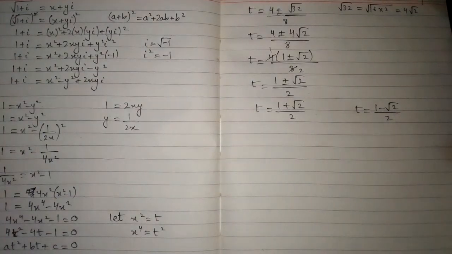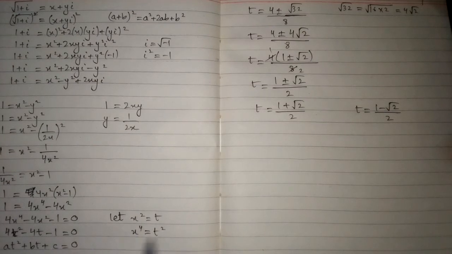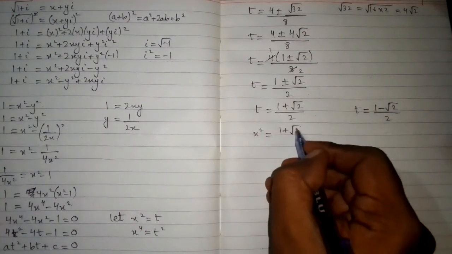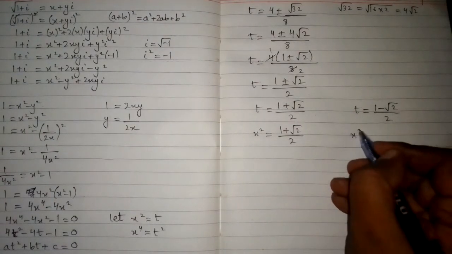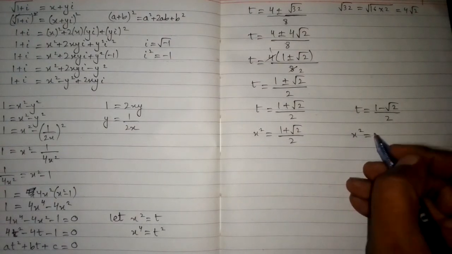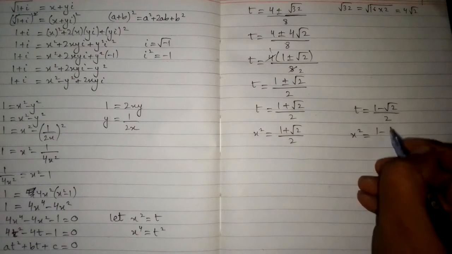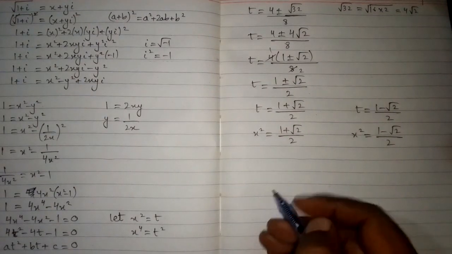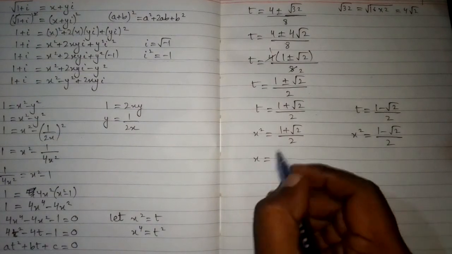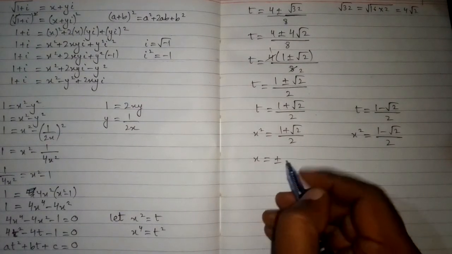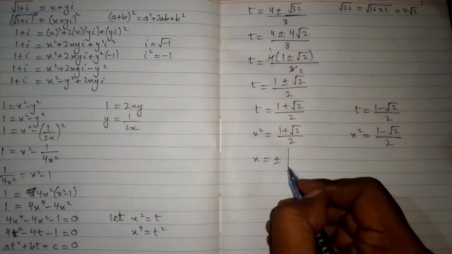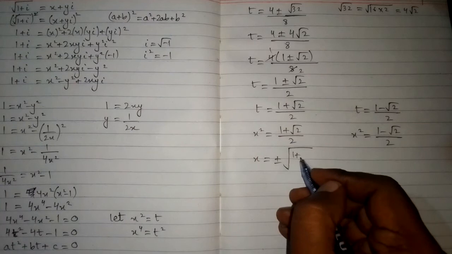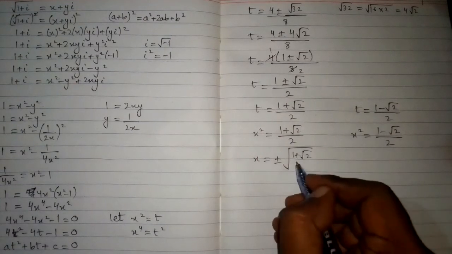And we know that t is x squared, so we will put x square over here. So x square is equal to 1 plus under root 2 upon 2. Here we also have x square is equal to 1 minus under root 2 upon 2. Now we can take the square root of both sides. So we have x is equal to plus minus under root 1 plus under root 2 upon 2.